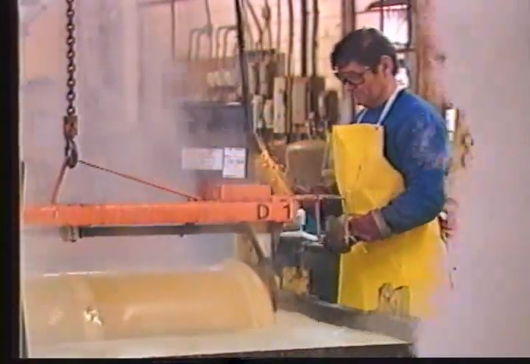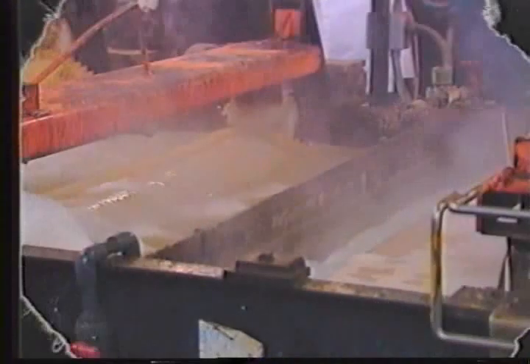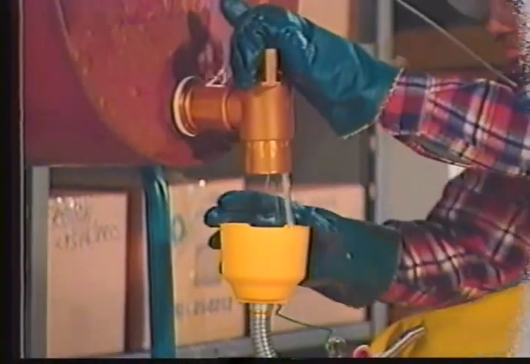Industry relies on the powerful properties of chemicals to clean, dissolve, stabilize, and weld. However, if not handled properly, hazardous materials can cause damaging or deadly side effects.